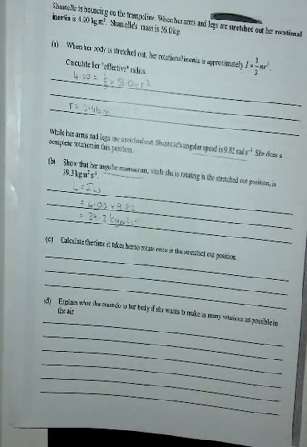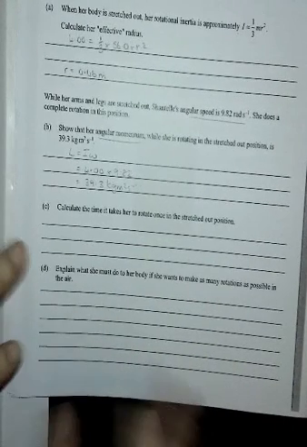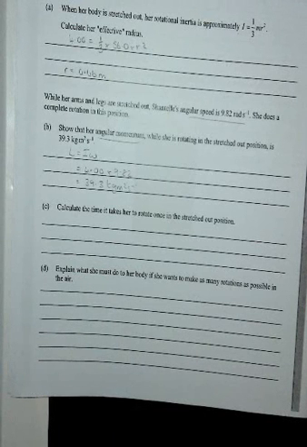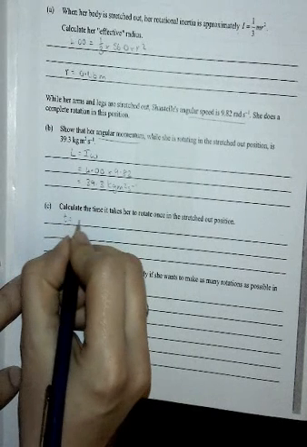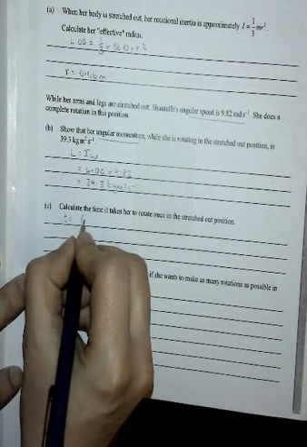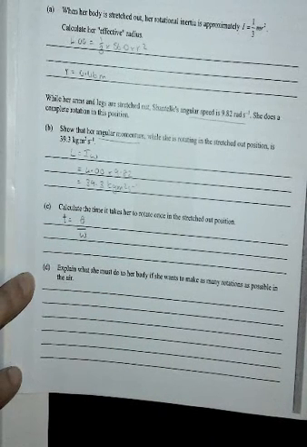Part C then says calculate the time it takes her to rotate once in the stretched out position. So now we need something that's going to link our angular speed to time, and we have this link between time and rotational speed.